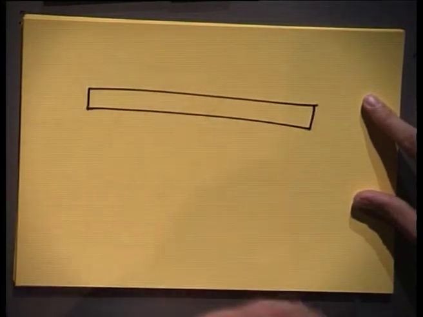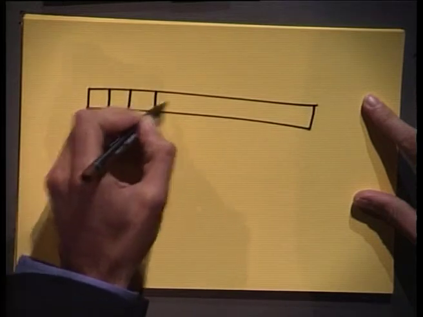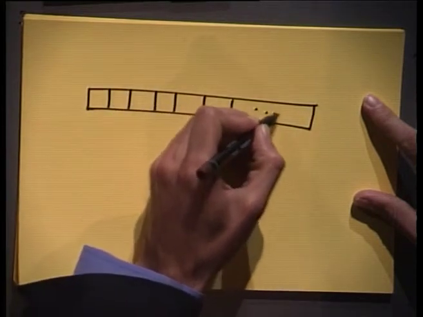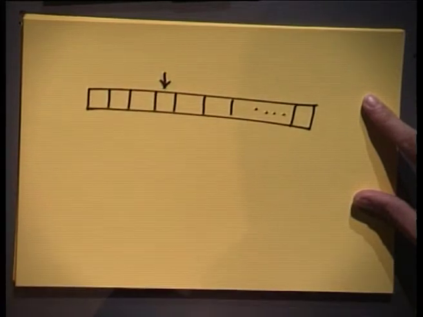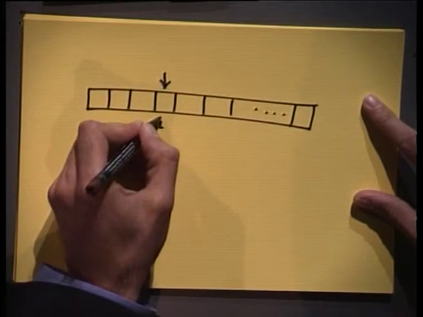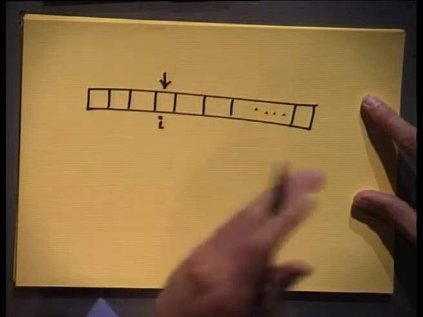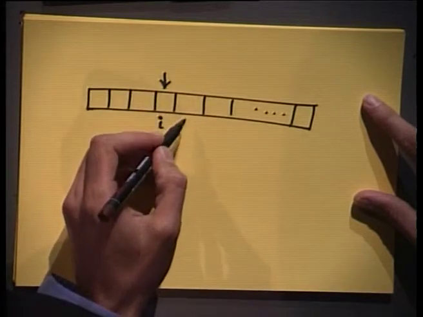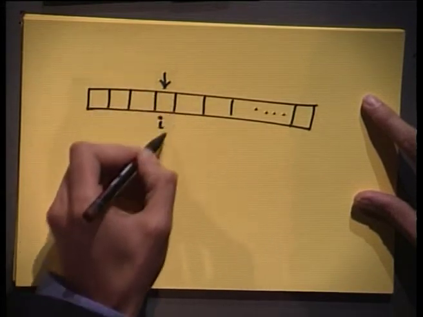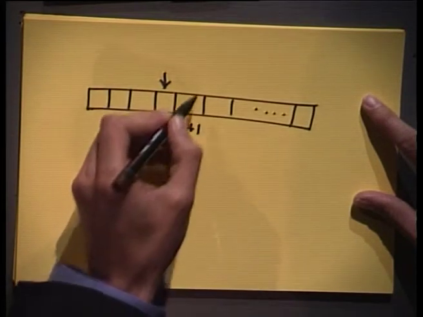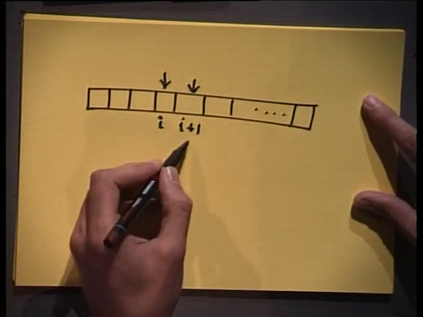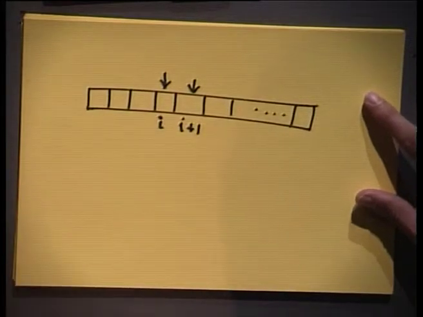So if this is my array, and these are the entries in my array, then if I'm at any position, let's say position I, to go to the next entry in this array I would simply increment the index, so the index for the next position is I plus 1, and that's what it says in here.